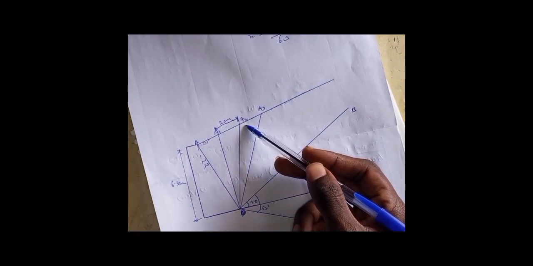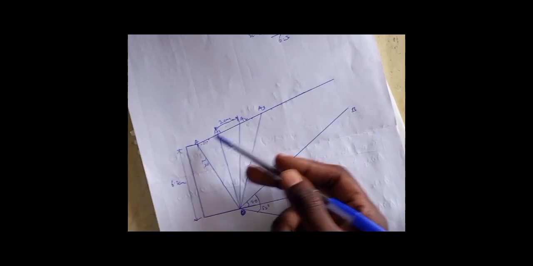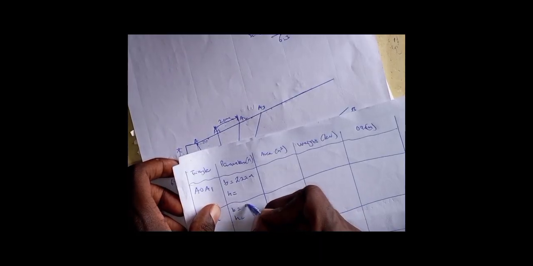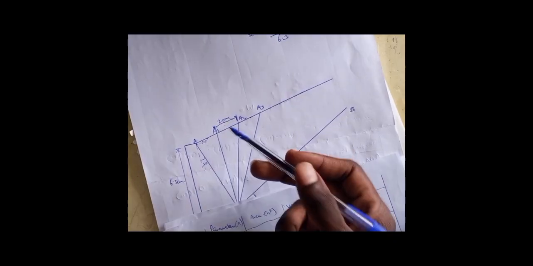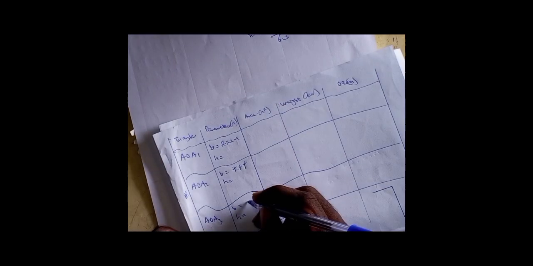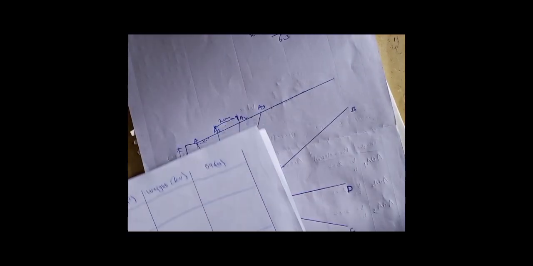So my breadth becomes 2.22 plus 2.22, and that simply gives me 4.44. Then again from here to here, I have 2.22 plus 2.22 plus 2.22. That gives me 6.66. So I have my breadth again to be 6.66. The next thing is for me to find my respective height.